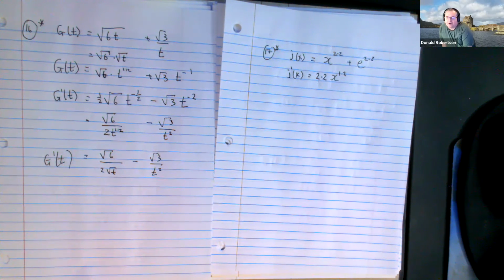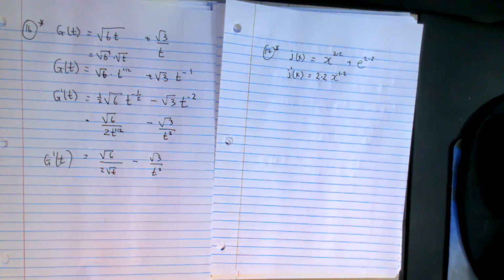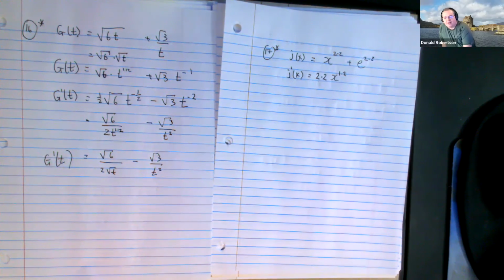What's e to the power of 2.2? What's its derivative? 0. Yeah, just another 0. Hey, isn't that a nice answer? Isn't it a lot quicker than you thought it might have been?